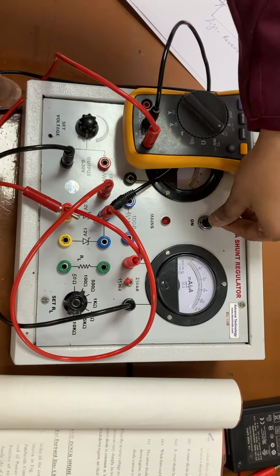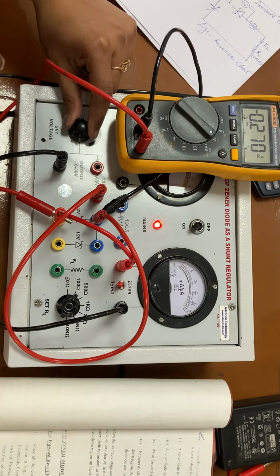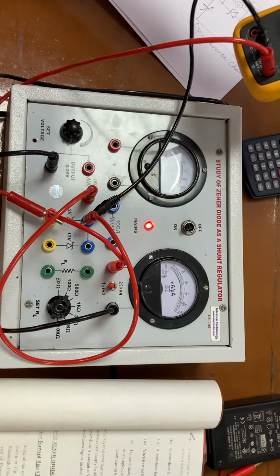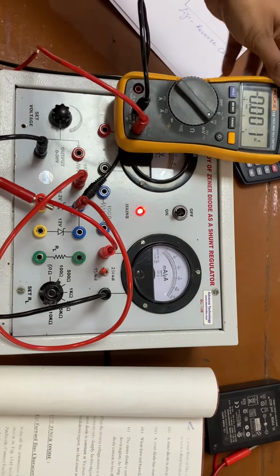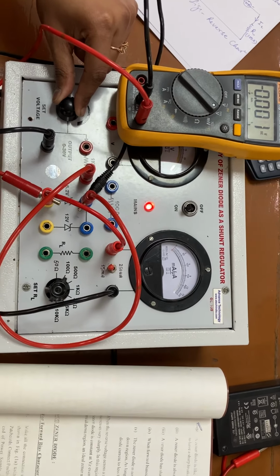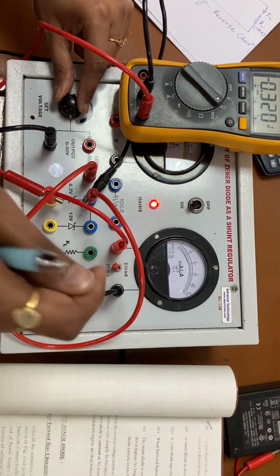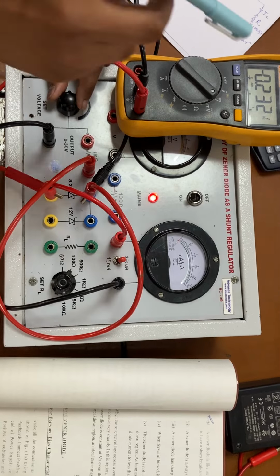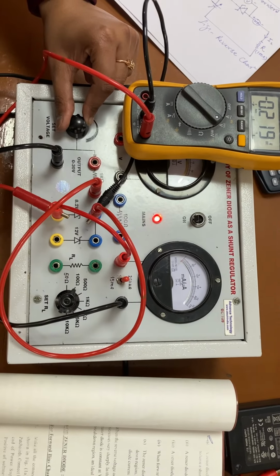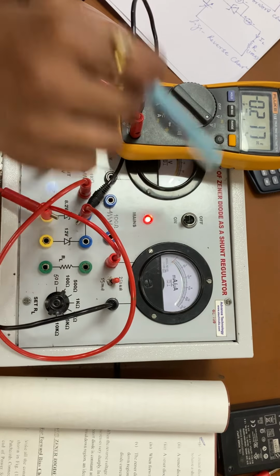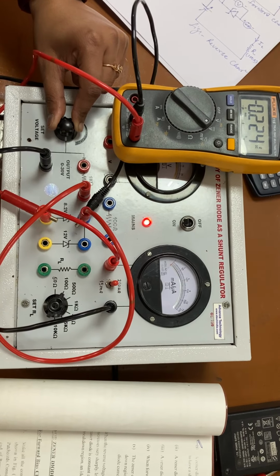So initially I'm going to turn it on. Right now I'm going to put it in milliamperes. As I'm increasing my input voltage, you can see it's not showing any output in the current.